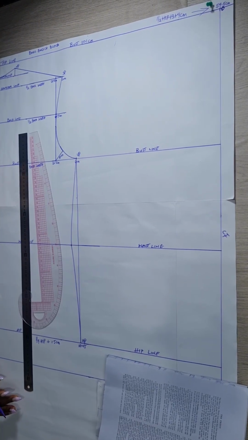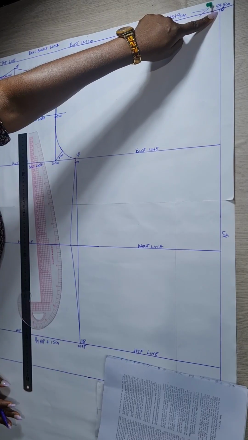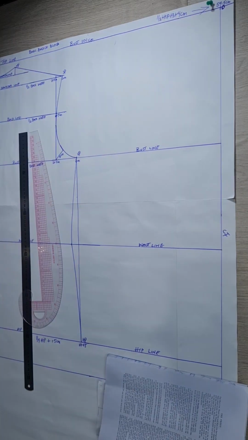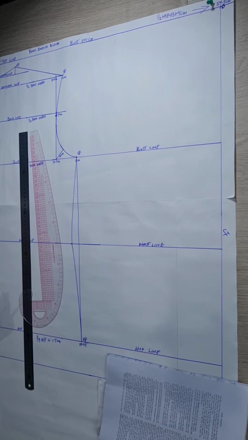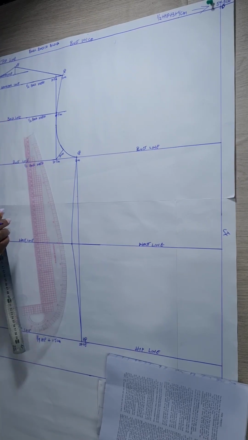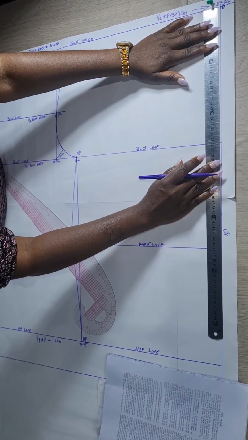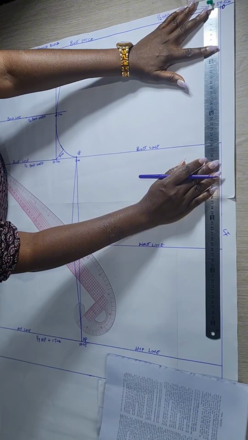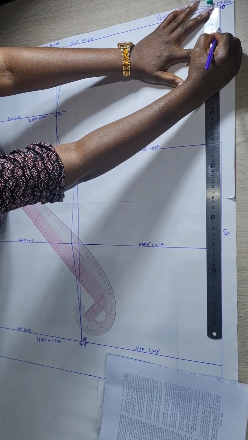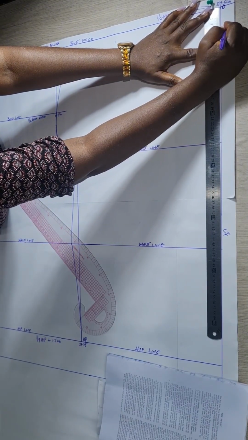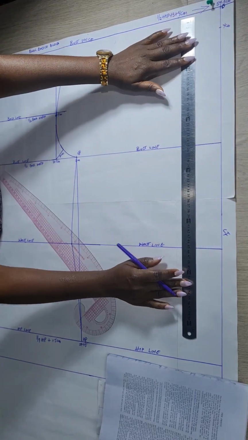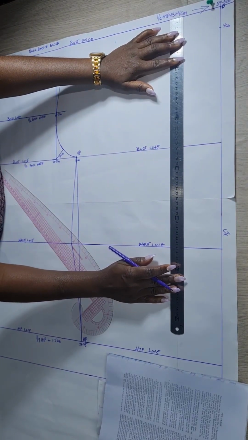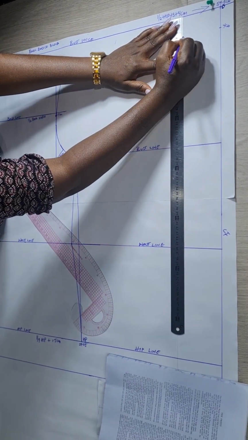Measuring from O down the CF line, all my measurements now will be taken from point O. 4.5 cm for shoulder line, 4 cm for large sizes. I am a large size, 100 is a large size, that's a size 14. So I will use 4 cm for my shoulder line. Smaller sizes we use 4.5. Large sizes we use 4 cm.